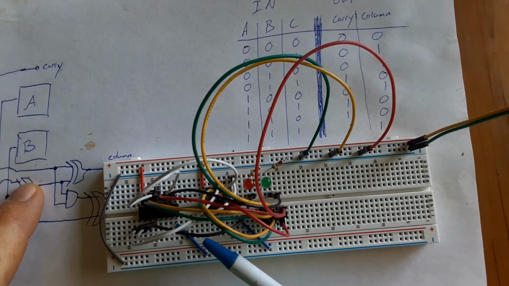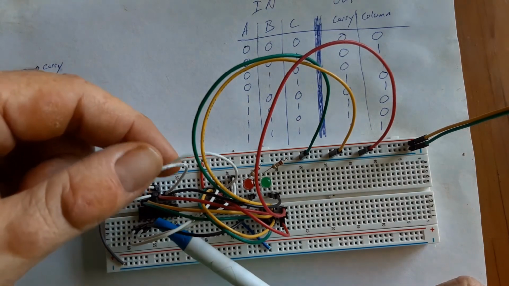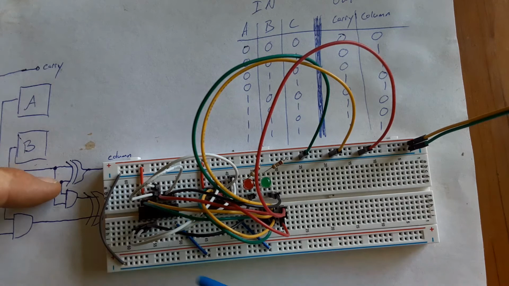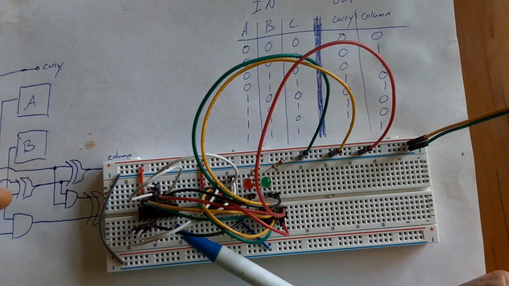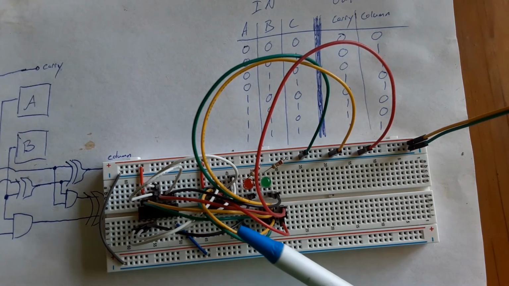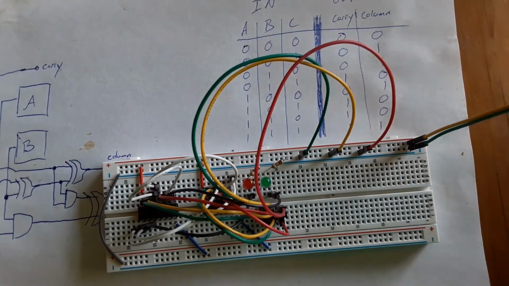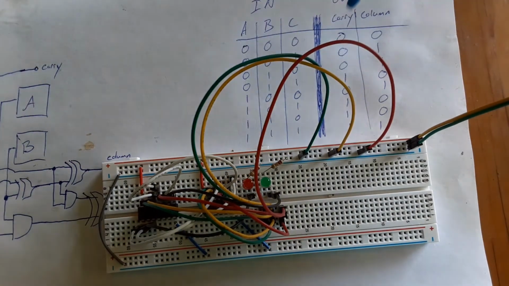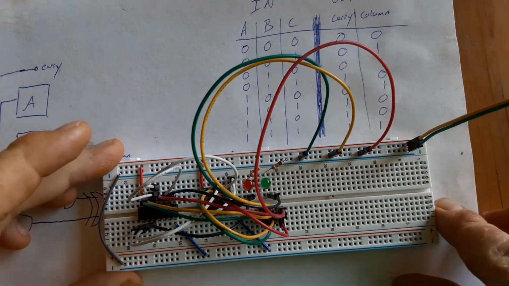Then the output of that XOR feeds into, that's these two white wires here, an XOR with the carry bit, which is the red wire here, or into an AND gate with the carry bit, again a red wire. Then those outputs come over here, and the green light is our column, and the red LED is our carry bit. So let's just trace through this and see all of these working.